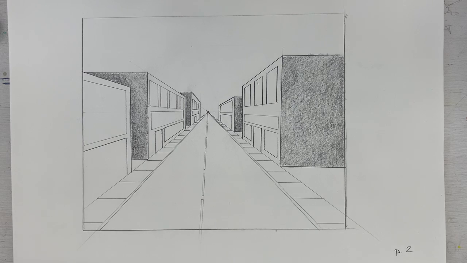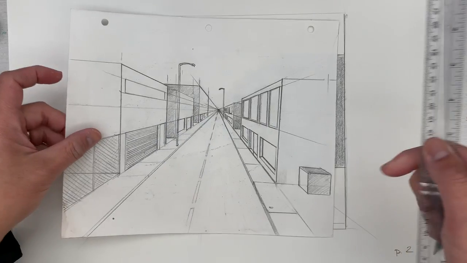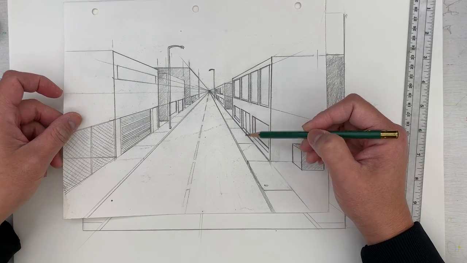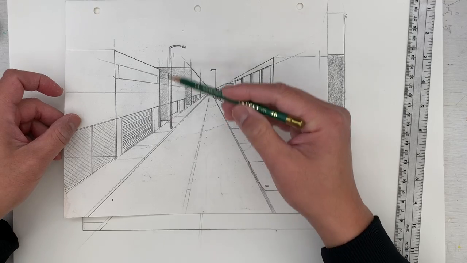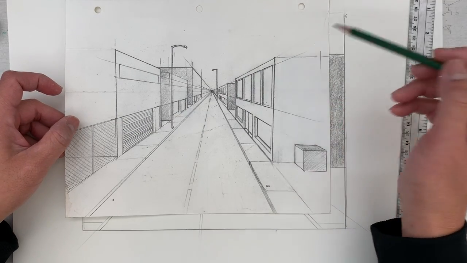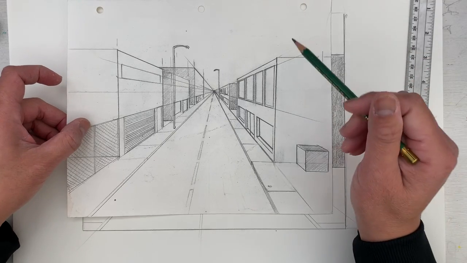And what does part 2 entail? Well, we're going to include some elements like recessed doorways and windows, telephone poles or light poles, all the little details that are going to make your neighborhood look realistic, okay?